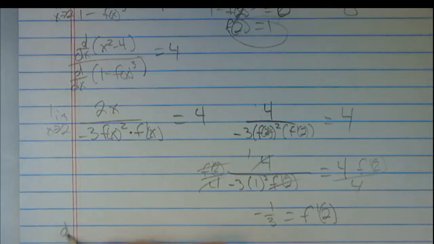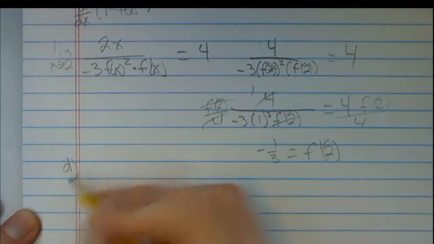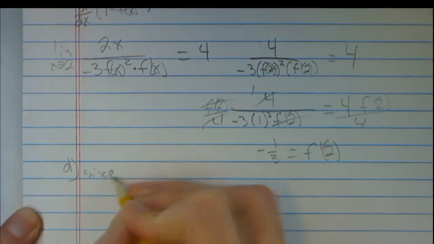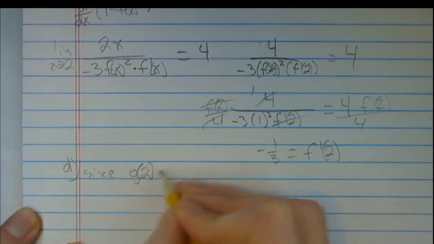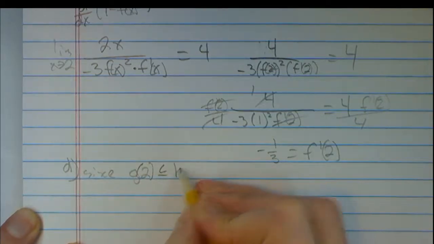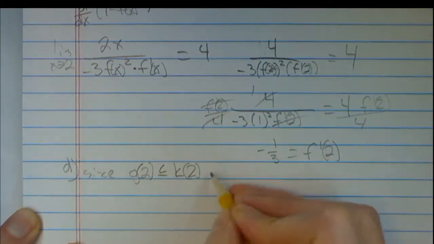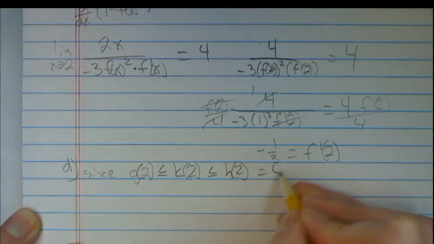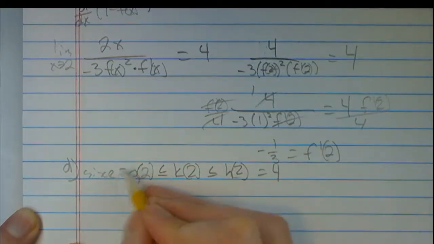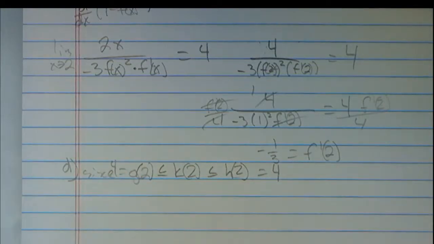So D, since g of 2 is less than or equal to k of 2 is less than or equal to h of 2, is equal to 4. We'll put 4 on both ends.